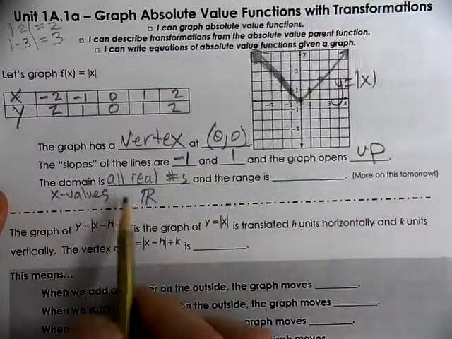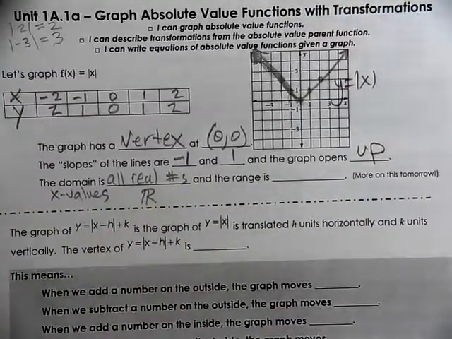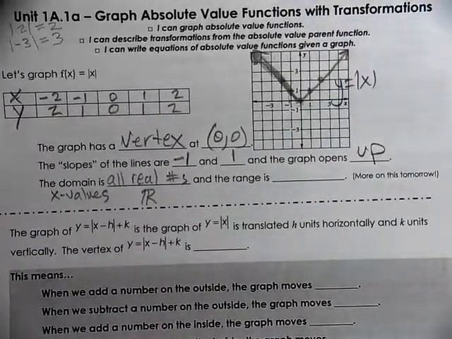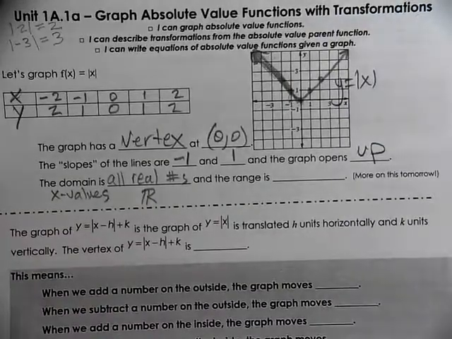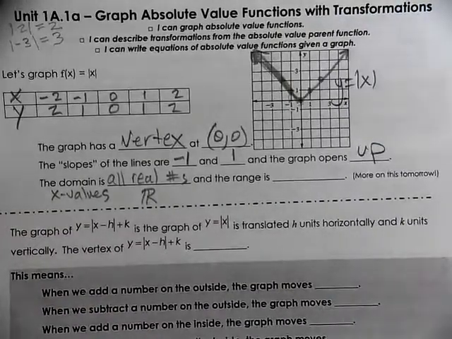And there's this symbol that we can use to represent all real numbers. So you don't have to use all those letters. You could just use that symbol.